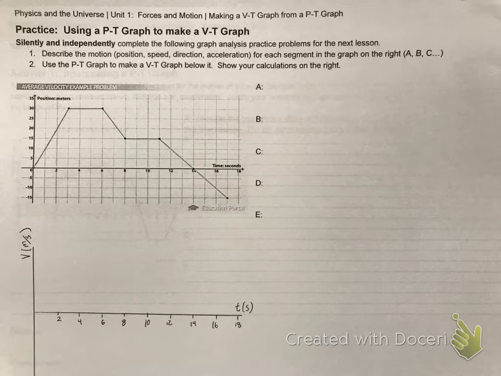Hello, this is the solution to the practice problem where you'll be making a velocity time graph out of a PT graph. So first things first, get the lay of the land, get familiar with what's on the PT graph. First thing, make sure that you assign some letters to each segment so that you can keep your information straight. In this case, we have A through E. And we'll start out with A.